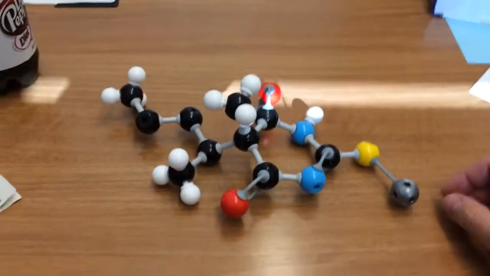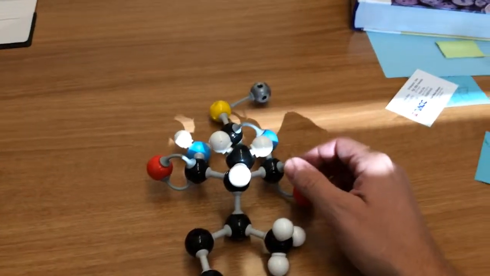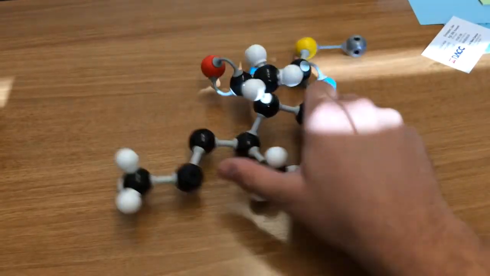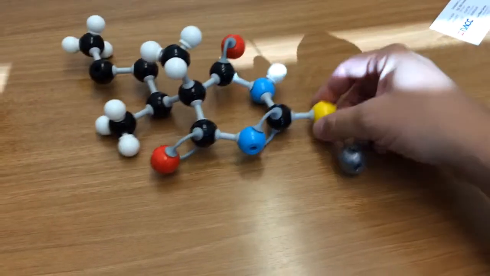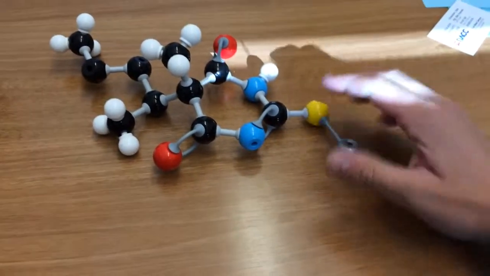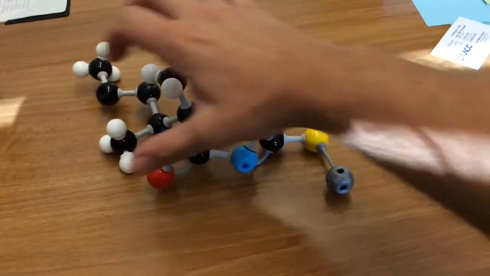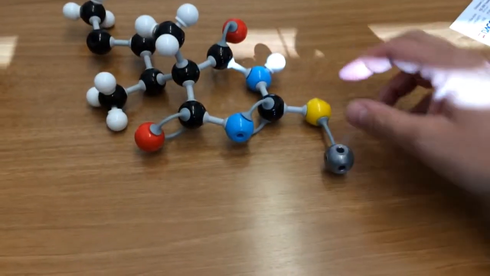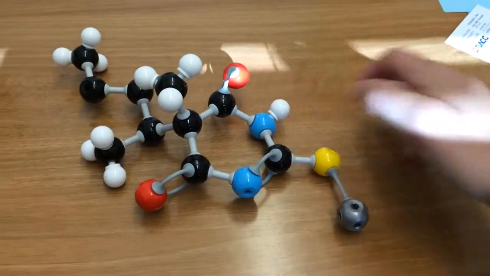Okay, so this is actually what the structure of sodium thiopental or pentothal is. It has a sulfur atom here, and the sulfur atom actually has an additional electron. So the sulfur atom is actually negatively charged. So this part of the sodium thiopental molecule is polar here. There's actually a negative charge here.